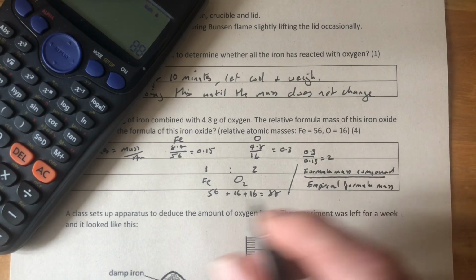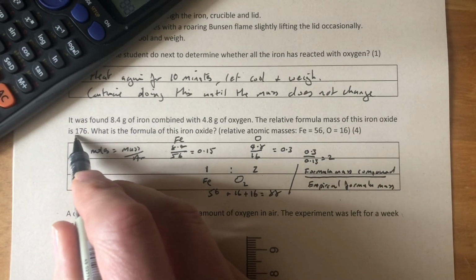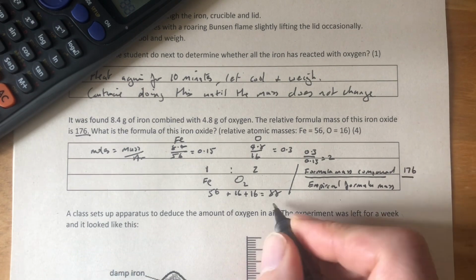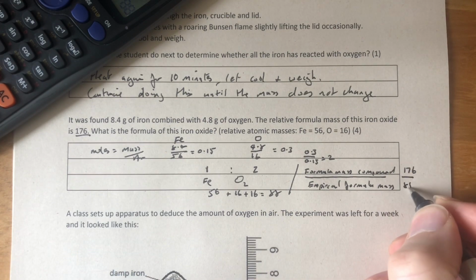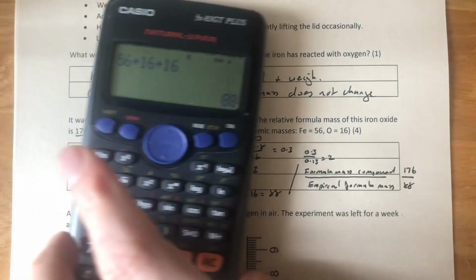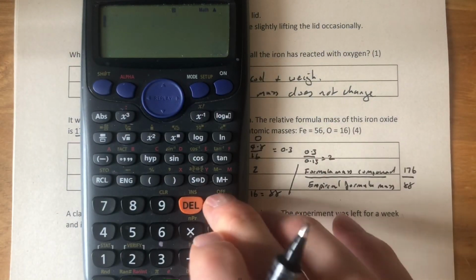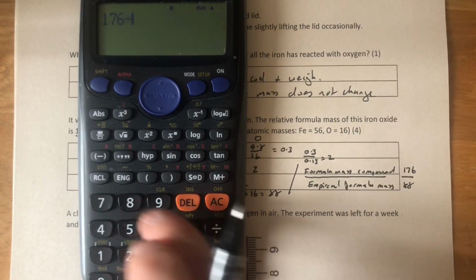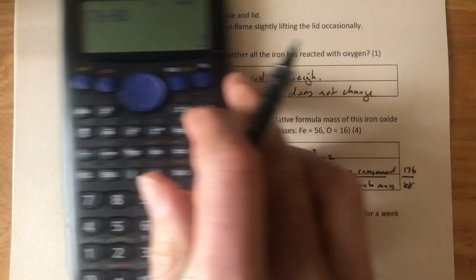So the formula mass of the compound is 176, so 176 divided by 88. So 176 divided by 88 equals 2.